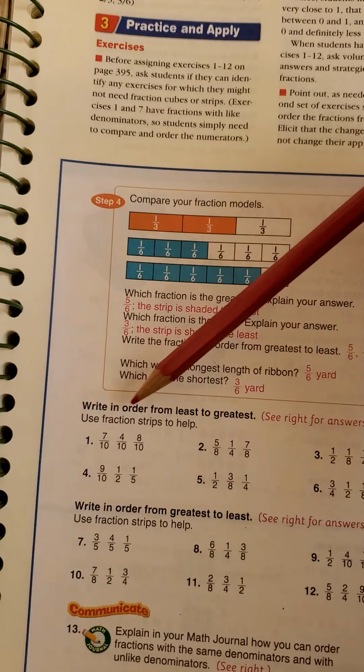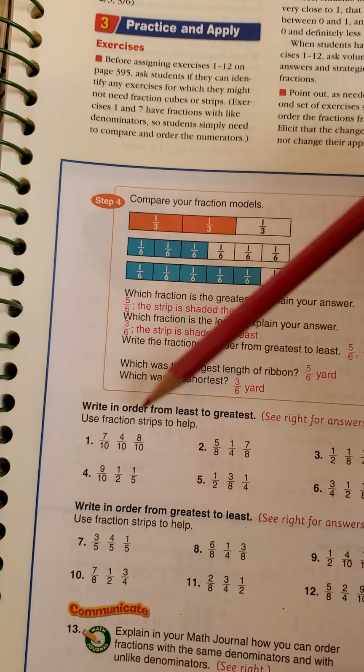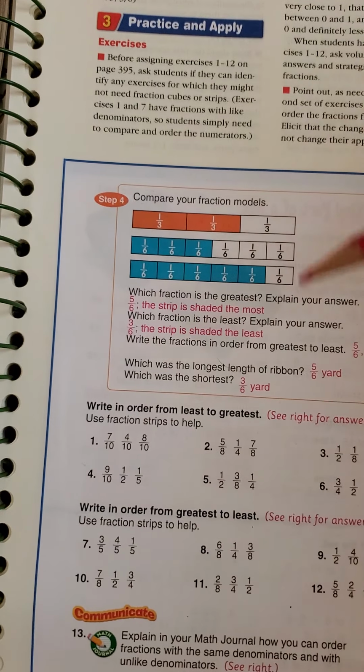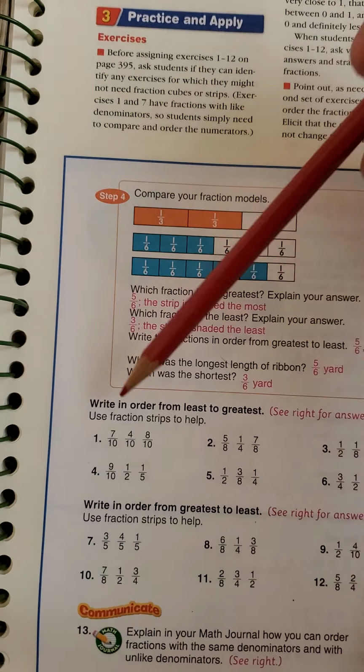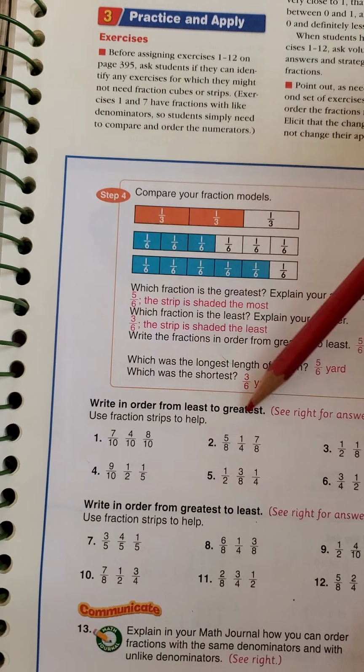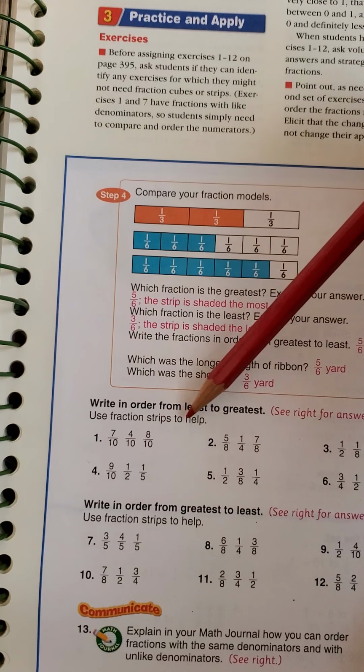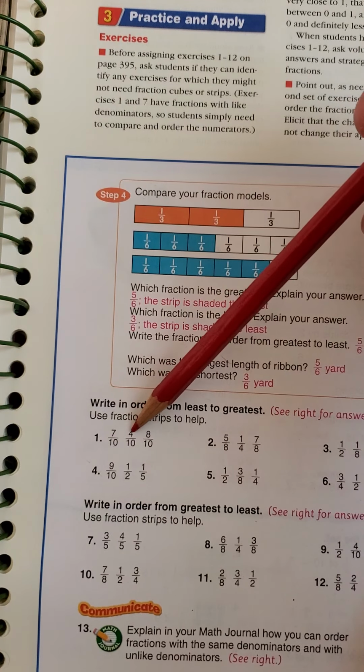So in here, we're going to write each... I don't have the answers there, which is good. Write in order from least to greatest. Use fraction strips to help. So we have 7/10, 4/10, and 8/10.